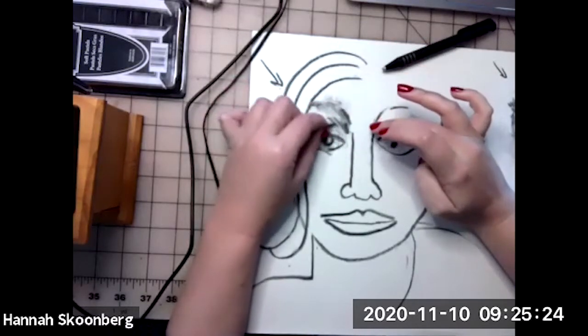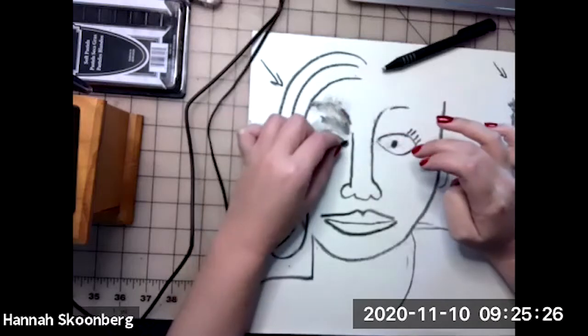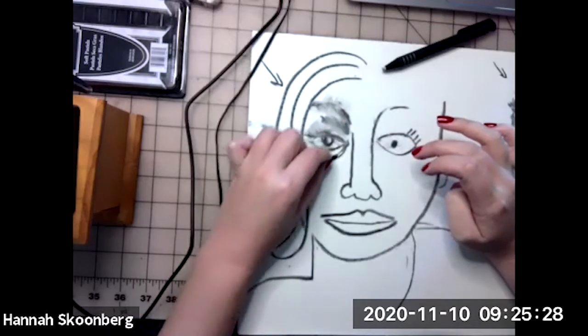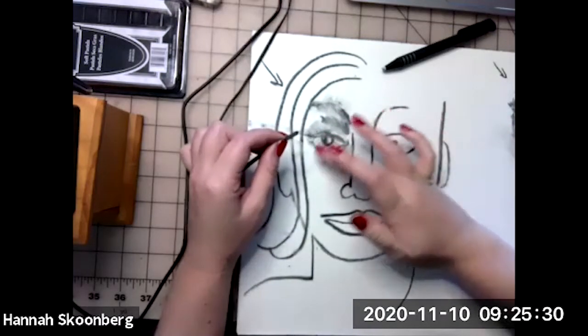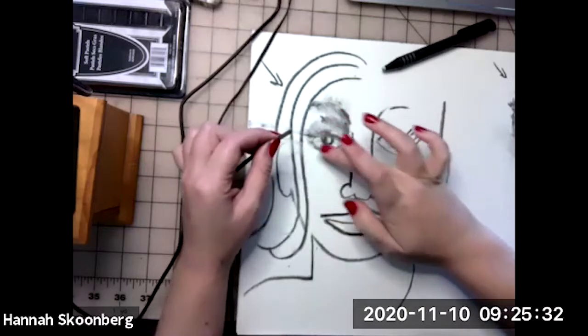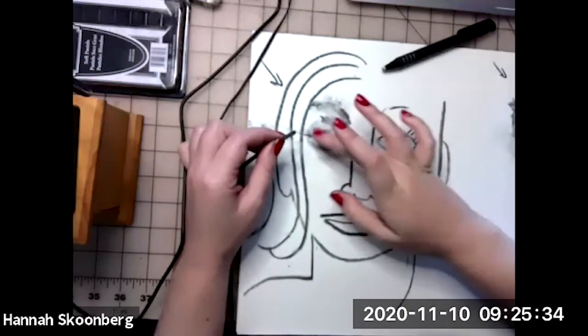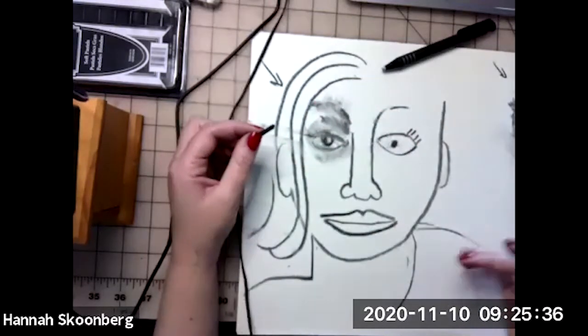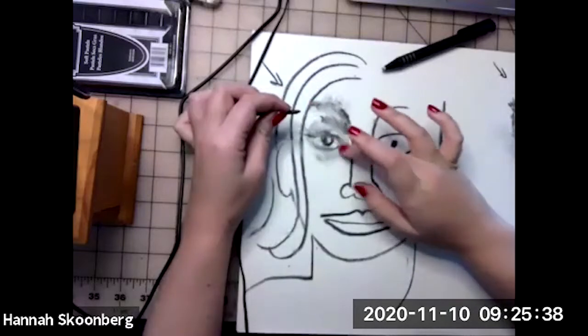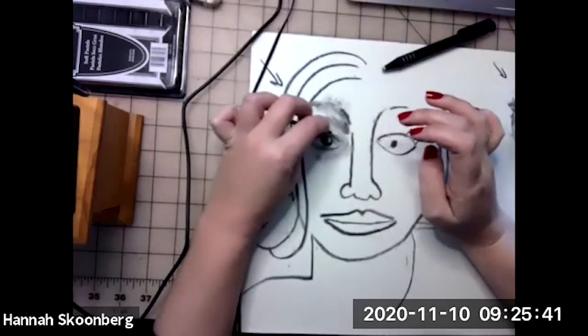right? So we have a deeper shadow above her eye. This is in the round. We have another shadow that's underneath her eye. Right here is a cheekbone. This is a little bit higher. So you can see immediately how we can start to kind of improve her. I think I've made her eye a little bit too big.